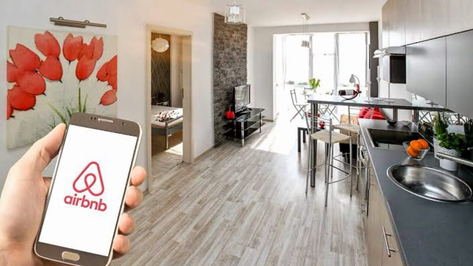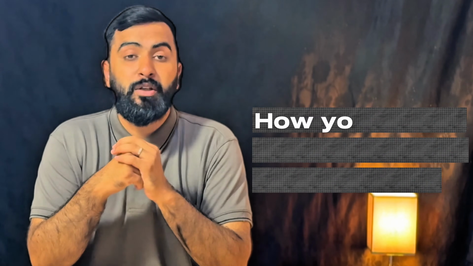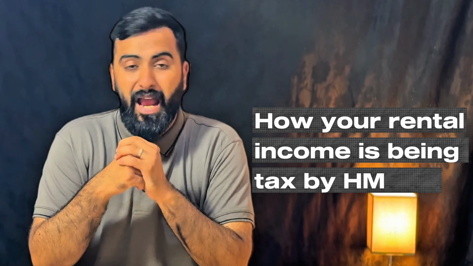Whether you are a new landlord or renting your spare room through Airbnb, it is very crucial to understand how your rental income is being taxed by HMRC.